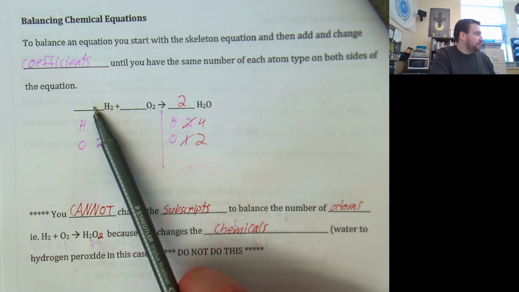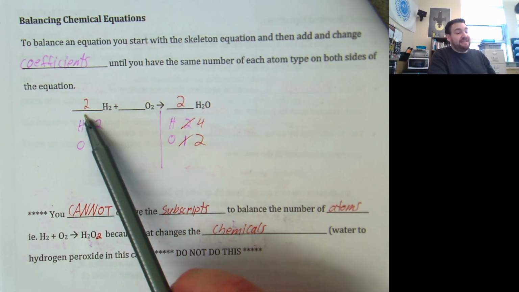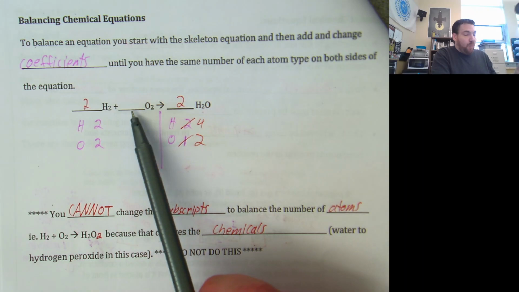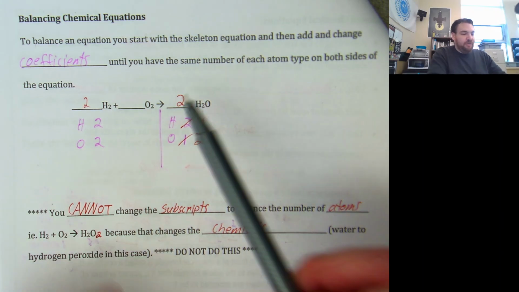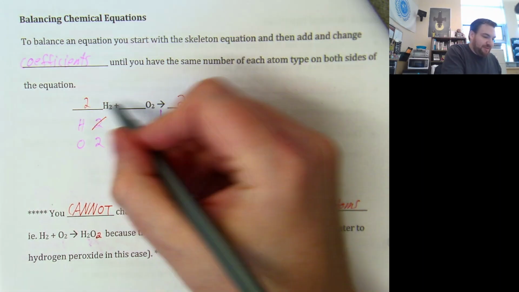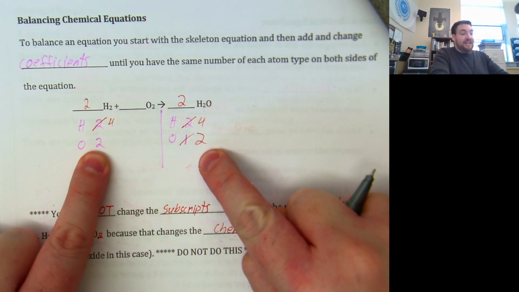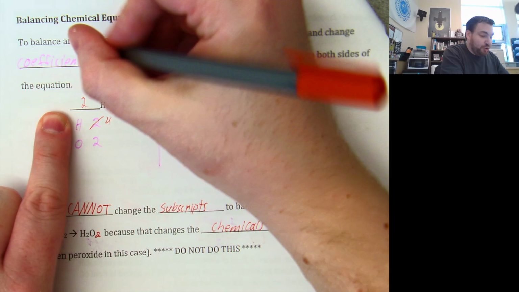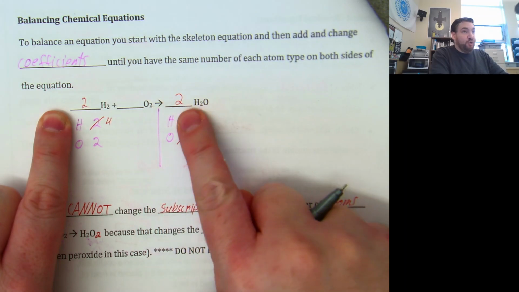Someone said it. Romina, was that you? I put a 2 there. If it wasn't 1 molecule of hydrogen gas, if instead it was 2 molecules of hydrogen gas, reacting with 1 molecule of oxygen gas to produce 2 molecules of water, 2 times 2 would be 4. My hydrogens would be balanced, my oxygen would be balanced. And so this is how hydrogen and oxygen actually react. I have 2 molecules of hydrogen plus 1 molecule of oxygen produces 2 molecules of water.